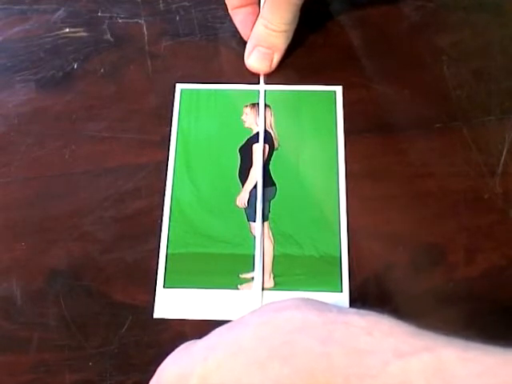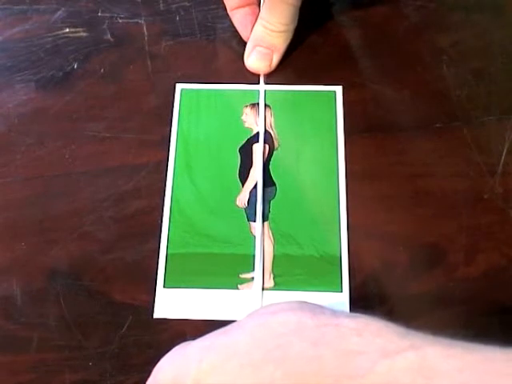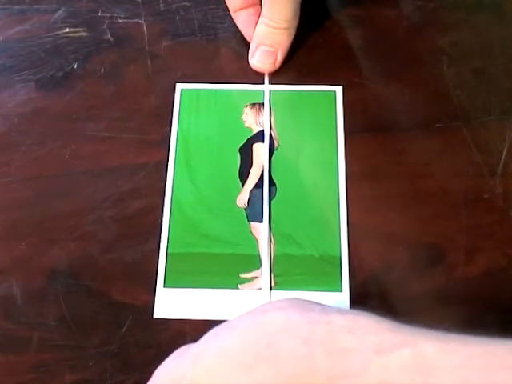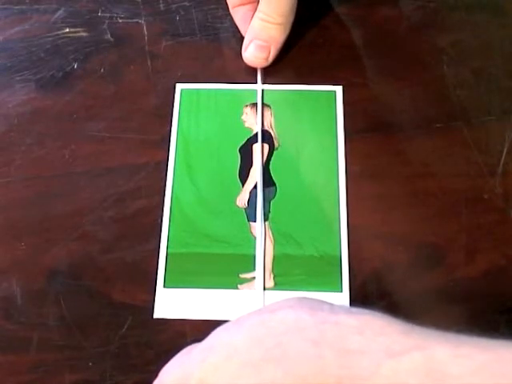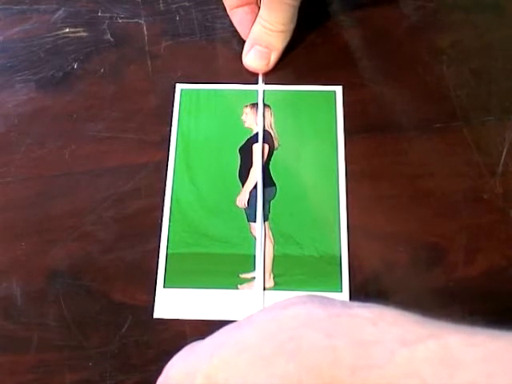You can see that there's still quite a bit of the volume, the mass of her body in front of, at least from this view, the plumb line. But the difference between this and this is dramatic enough to take notice.